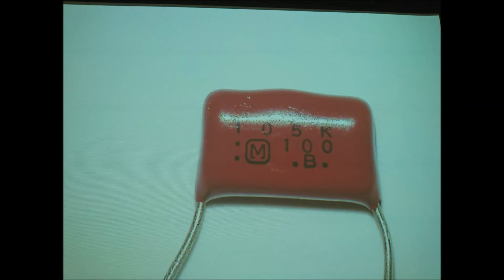For this kind of capacitor, the first two digits represent the capacitance and the third digit represents the order of magnitude. So this capacitor has a capacitance of 10 times 10 to the fifth, and this is in picofarads because otherwise it would be way too big. So this is 10 to the 6 picofarads or 1 microfarad. And again, the 100 here represents the voltage rating of this capacitor.